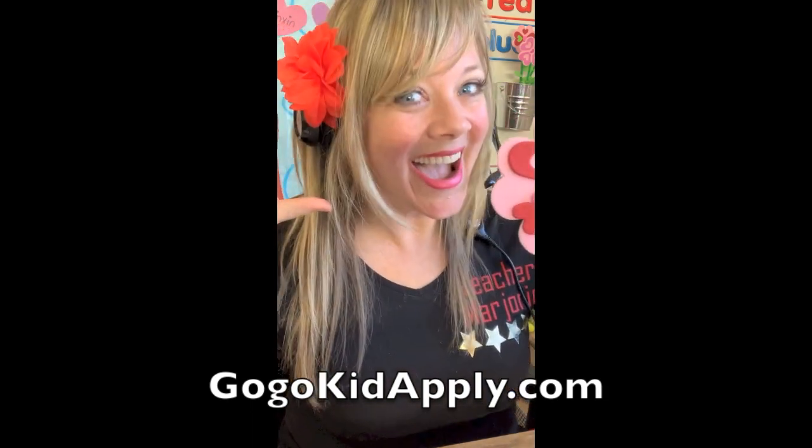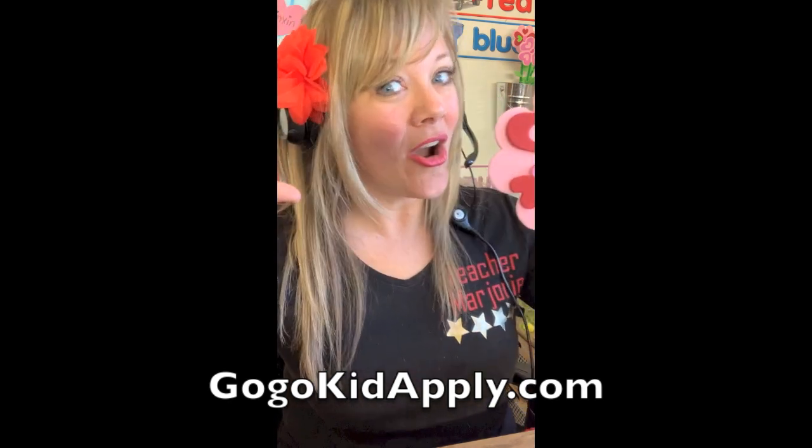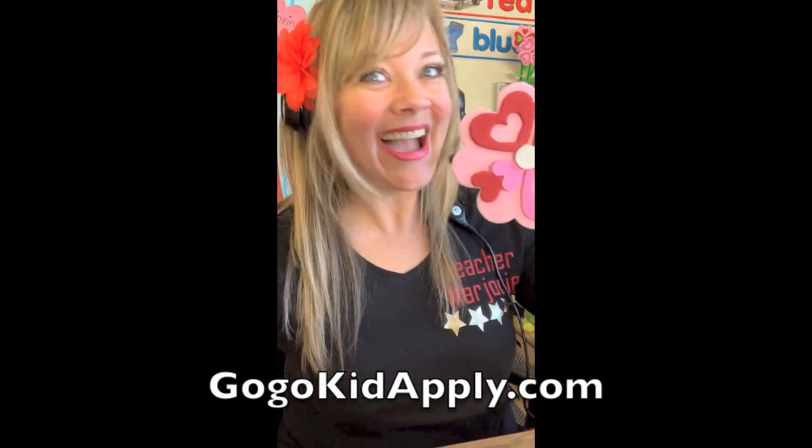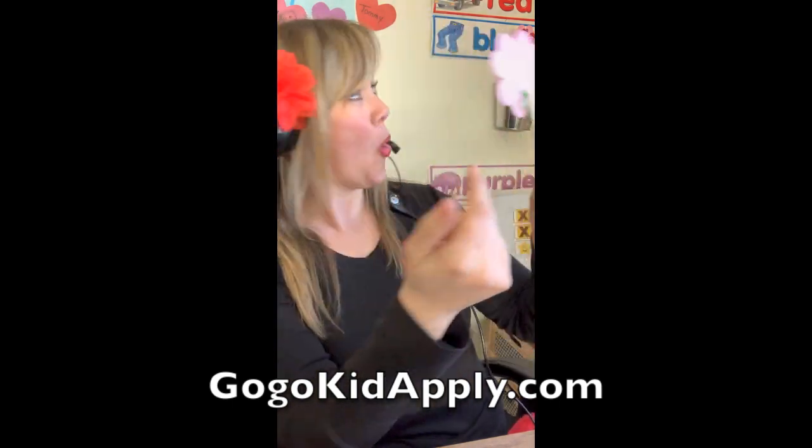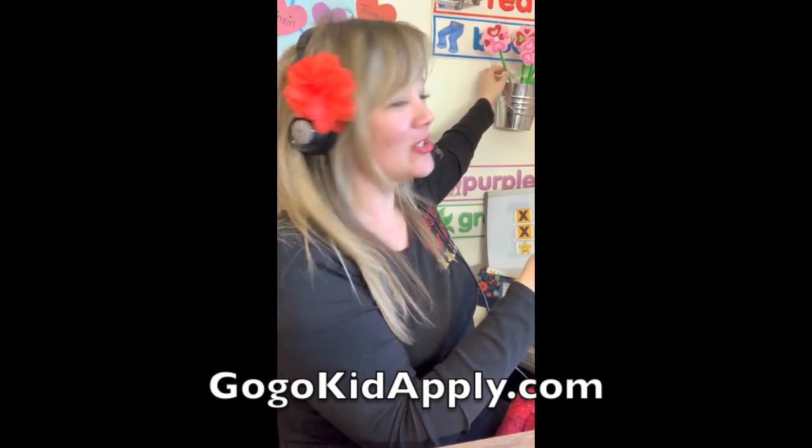pink. It is pink. Yes, for Bow Bow. And I'll put it back here in my little jar.